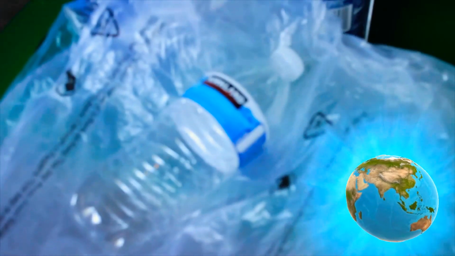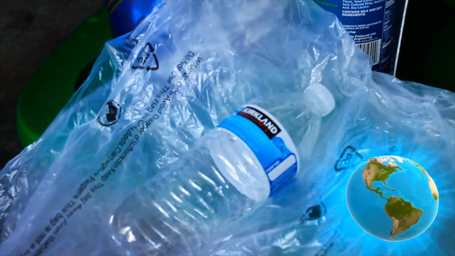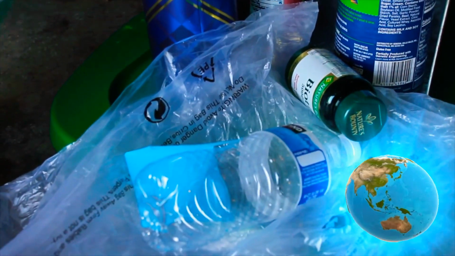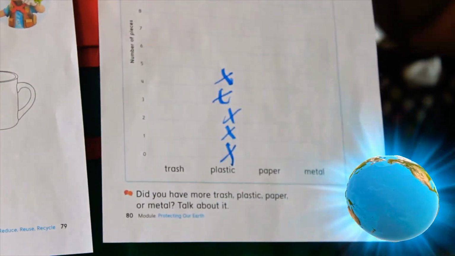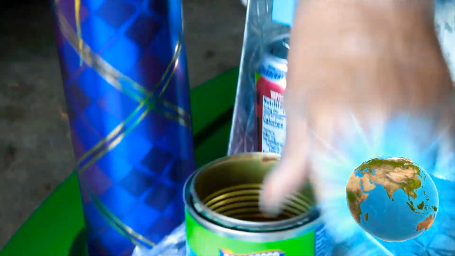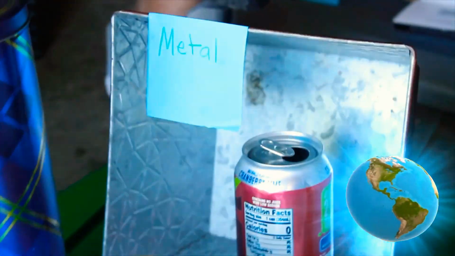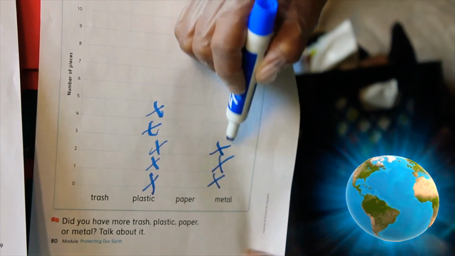So we're going to count our plastics. That's 1, 2, 3, 4, and the container makes 5. So where's my plastic? Right here. Here we go. 1, 2, 3, 4, 5. Remember when we're collecting data, we always start at the bottom and go up to the top. All right, let's go to the middle. 1, 2, 3, plus the container makes 4. Metal. 1, 2, 3, 4. All right. We push these over.